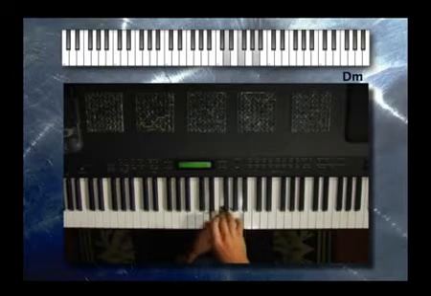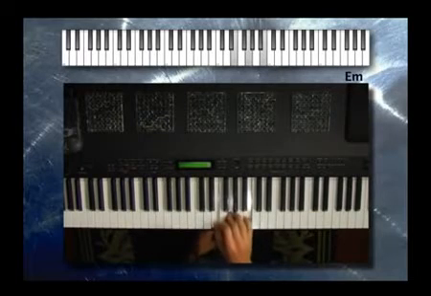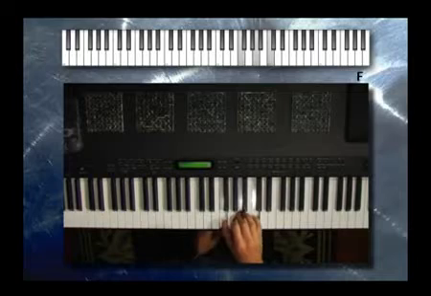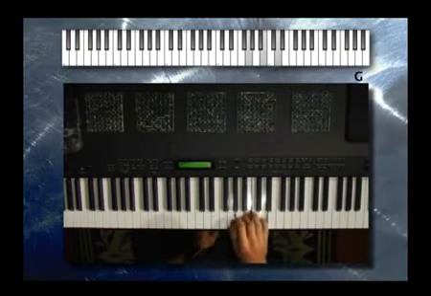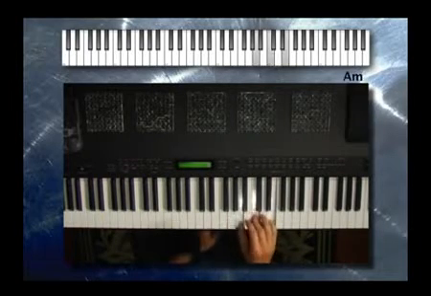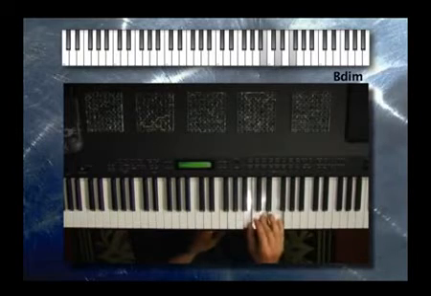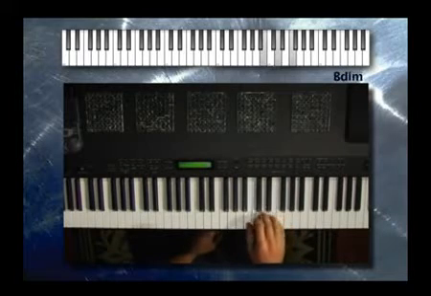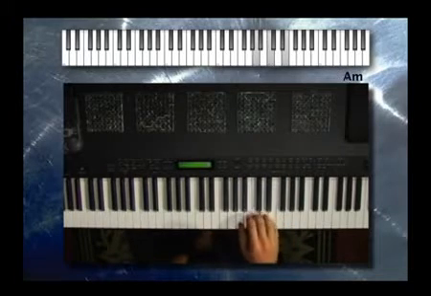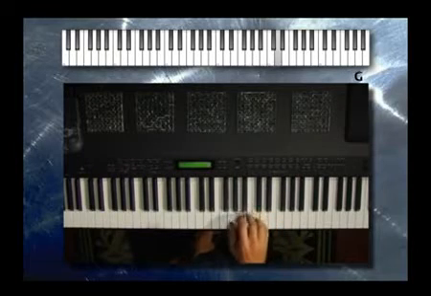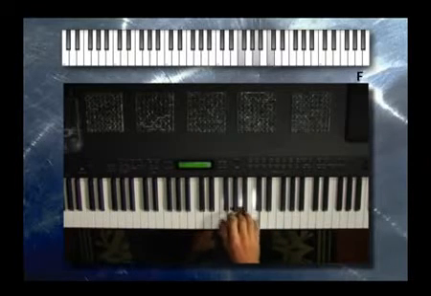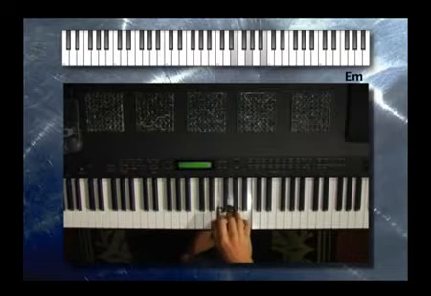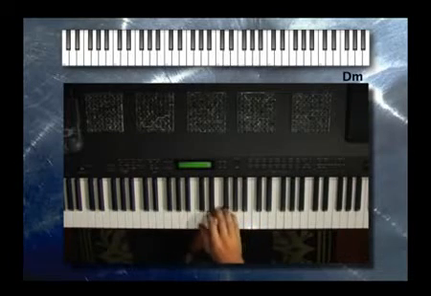So this time let's name those triads. First is C major, then D minor, E minor, F major, G major, A minor, B, what we call B diminished, C major, back to B diminished, A minor, G major, F major, E minor, D minor, and then back to C major.